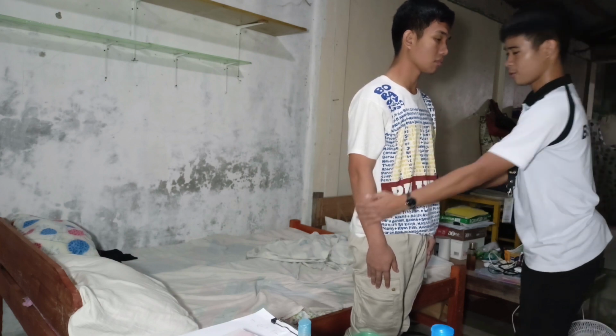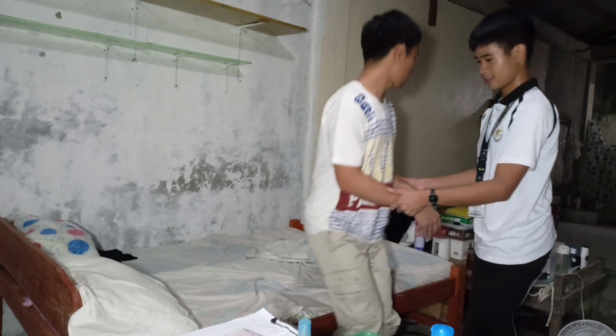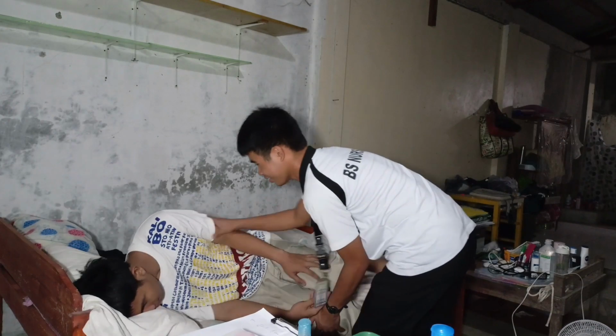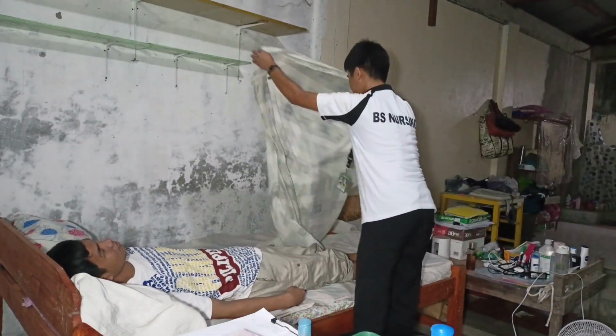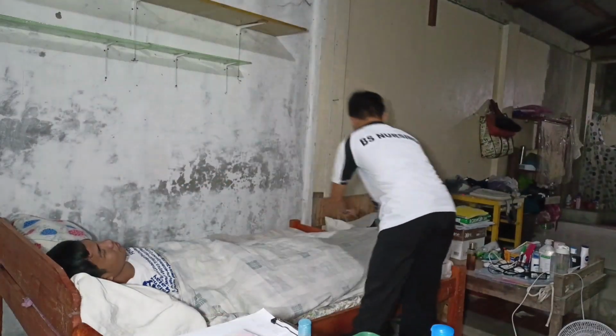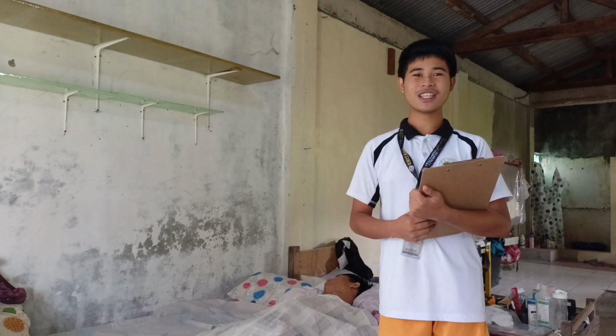Okay. So now reposition client in a comfortable position. So bubugon ikaw sir. Okay. And finally, document the procedure from the start to an end. So that's it for my return demonstration in abdomen to neurological assessment.